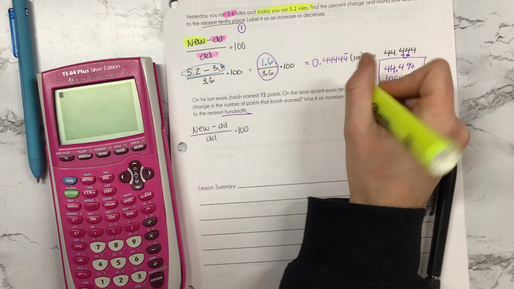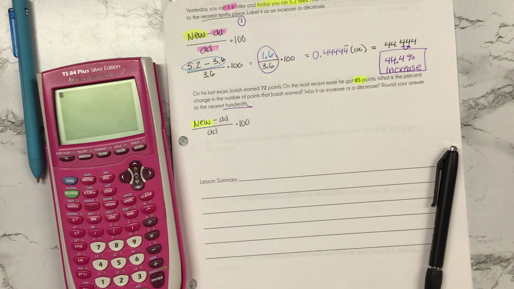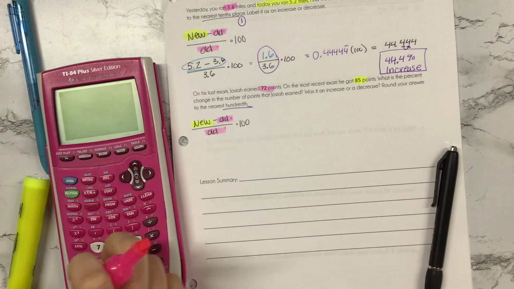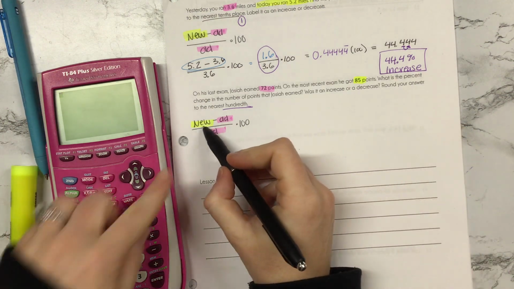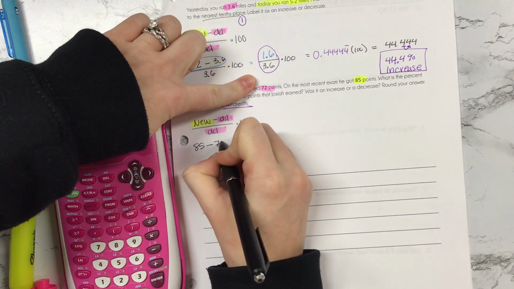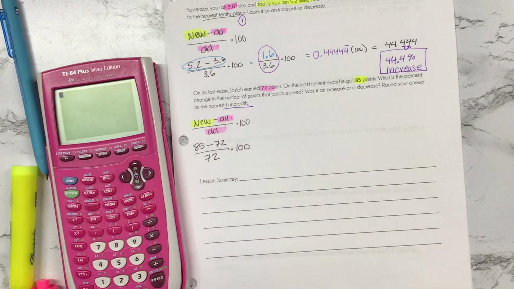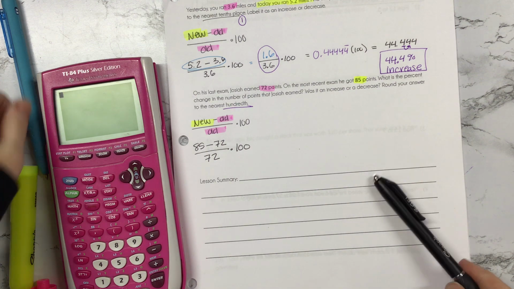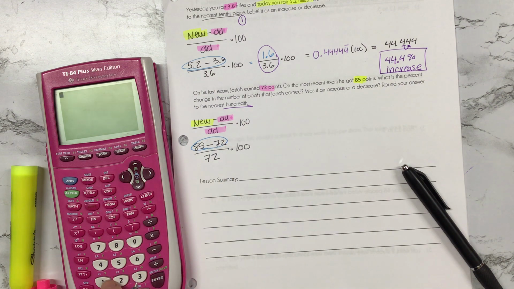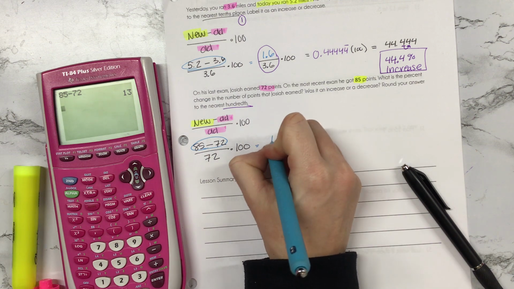So the most recent one is the newer one, right? That one's happened the soonest, which was 85. And his old score was 72. So instead of the word new, I'm going to replace it with 85, minus his old score, 72, divided by the old score of 72, times 100. Then we're just doing one step at a time. So I'm going to do the subtraction. 85 minus 72 is 13.